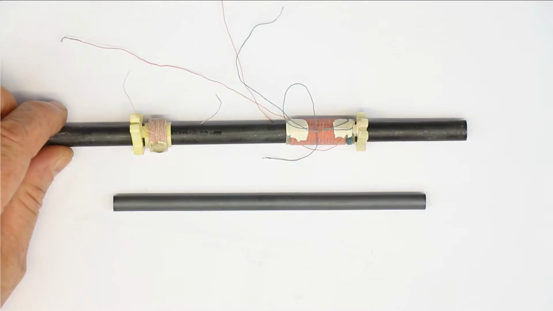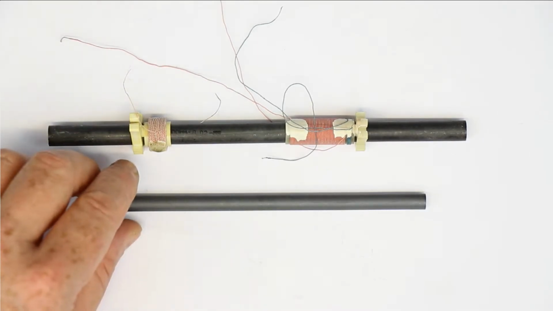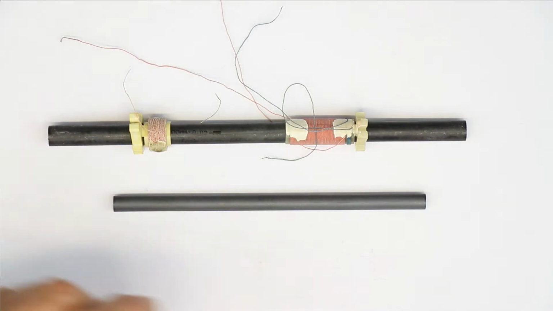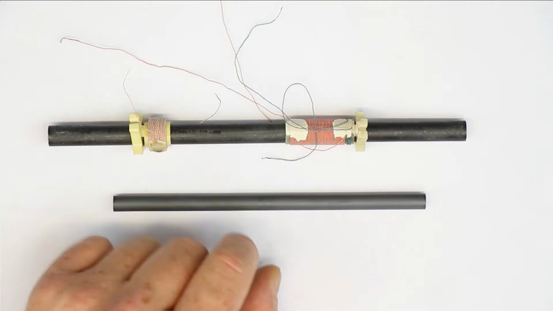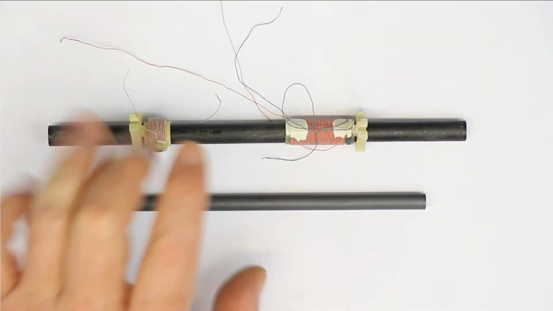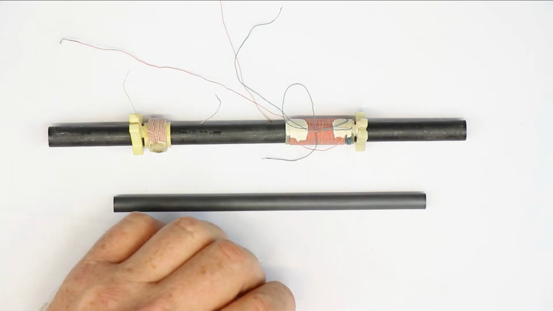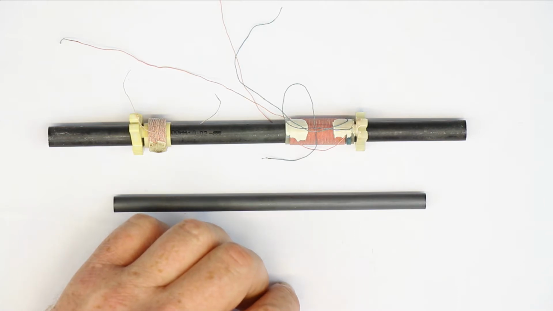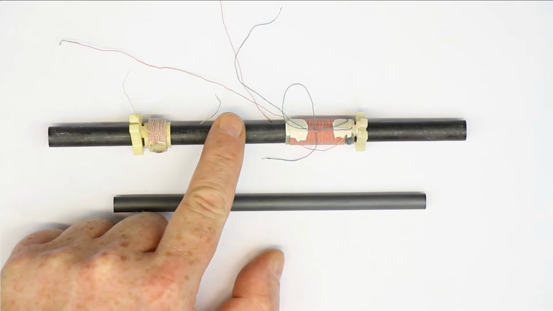So you get nearly the same reception signal amplitude as if you would use a very large winding with a very big diameter.